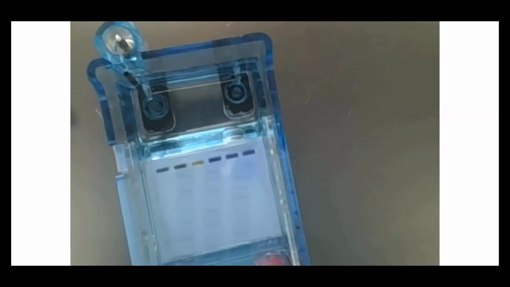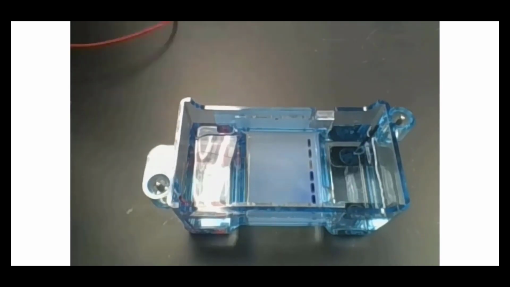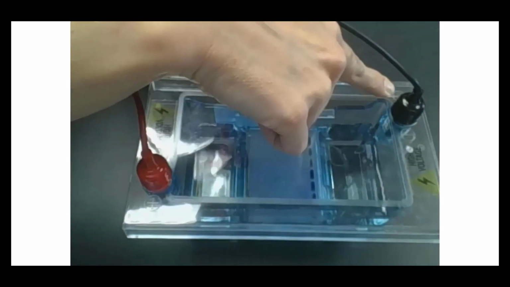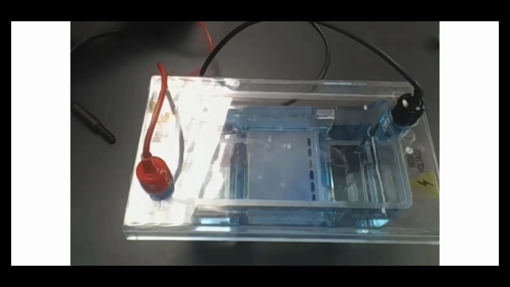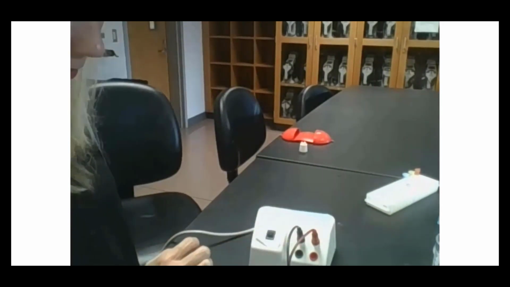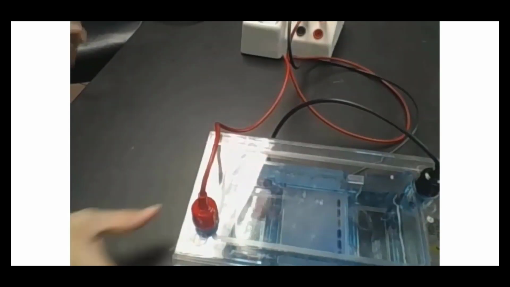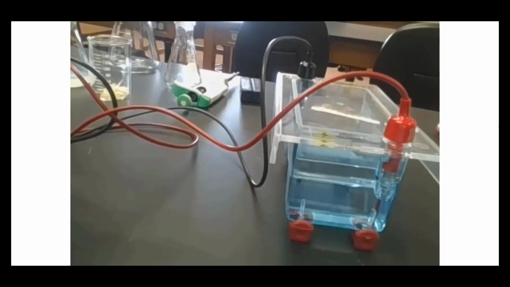Once I've added the samples, I'm showing you the samples are there, then I put the cap on it, and it has these electrodes. So the black electrode is the negative electrode or the anode, and the red electrode is the positive cathode. So I connect it to the power source, and then the bubbles start to flow.